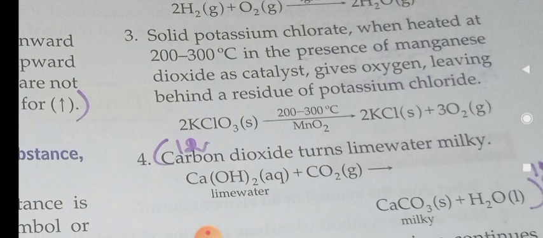The third one: solid potassium chlorate, when heated at 200 to 300 degrees Celsius in the presence of manganese dioxide as a catalyst, gives oxygen, leaving behind a residue of potassium chloride. Here, potassium chlorate, that is KClO3, is a solid. We are heating at 200 to 300 degrees Celsius, and the catalyst should be present. Manganese dioxide, MnO2, is the catalyst that speeds up the reaction but does not take part in the reaction. So it will form KCl, potassium chloride, and oxygen.